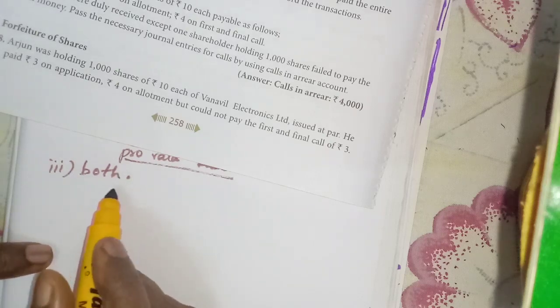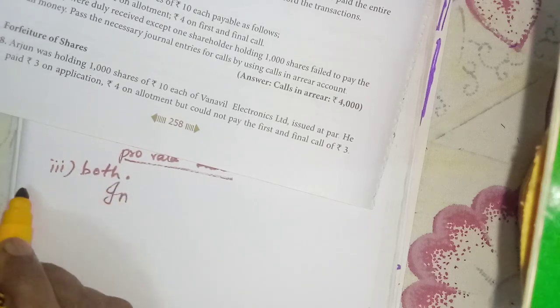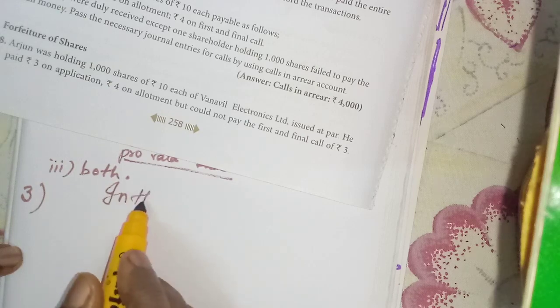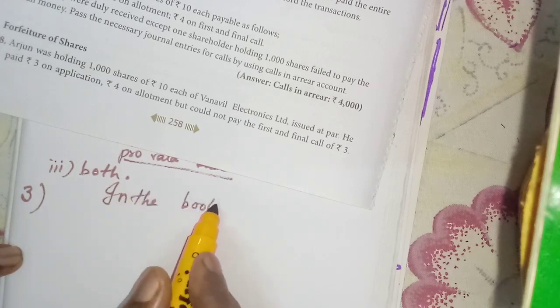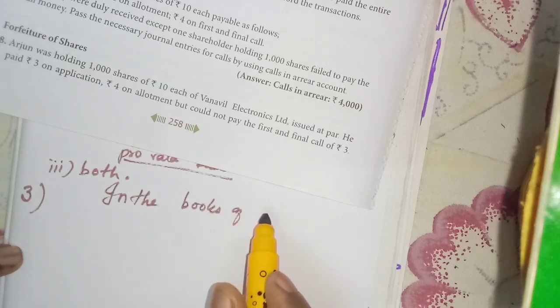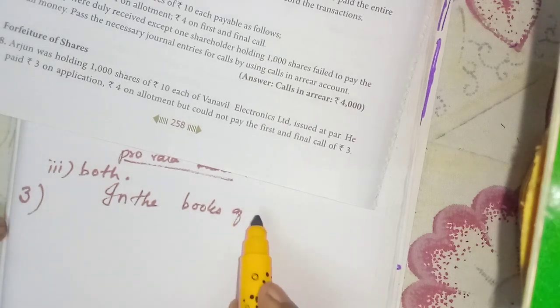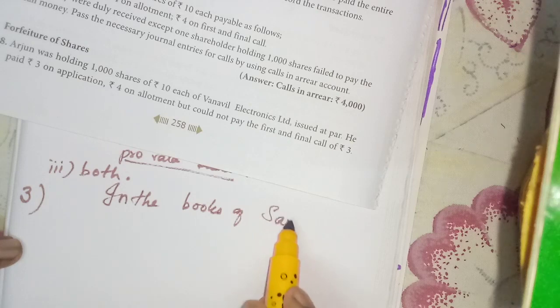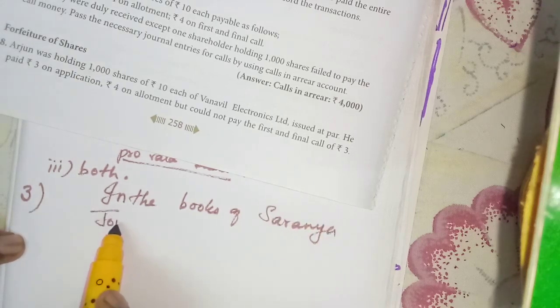In the books of Saranya, journal entries.